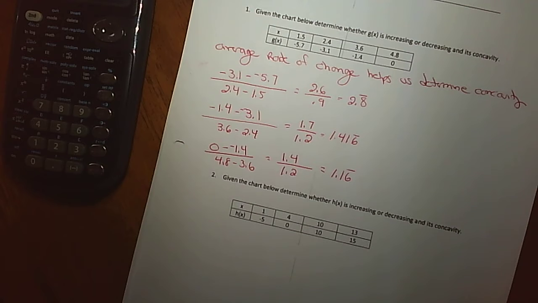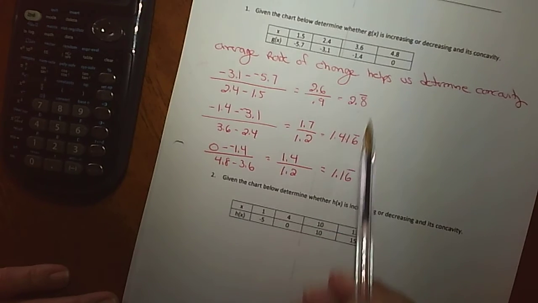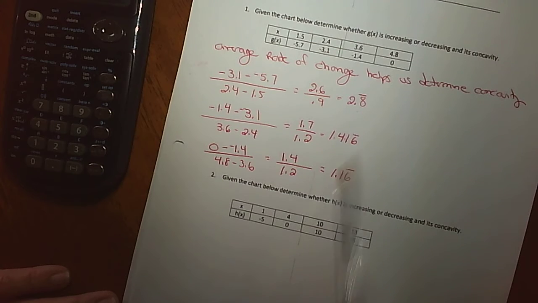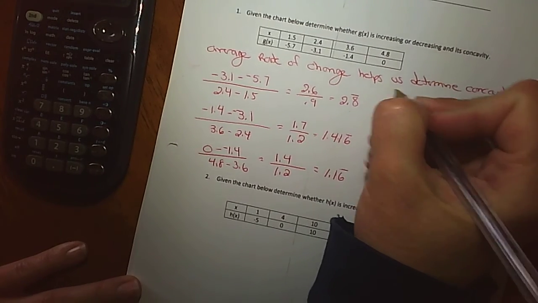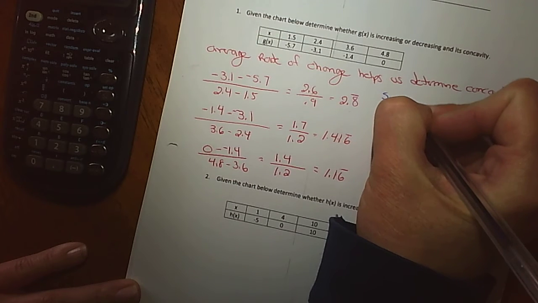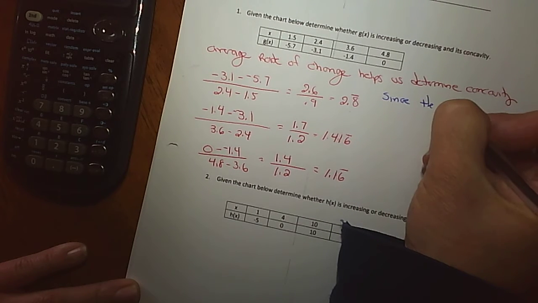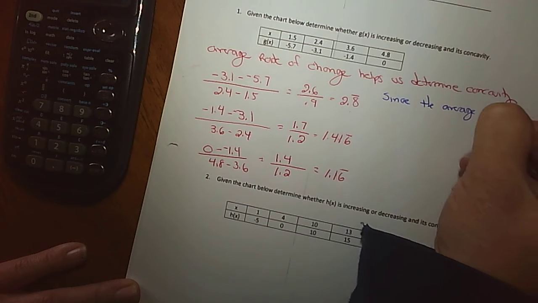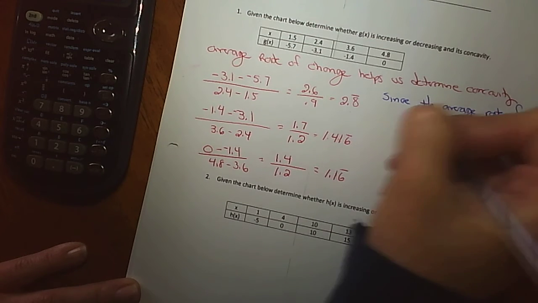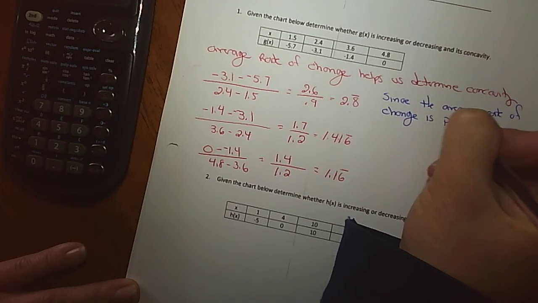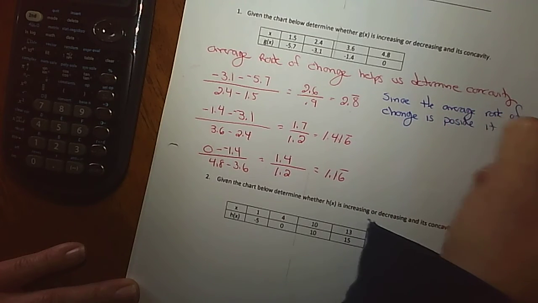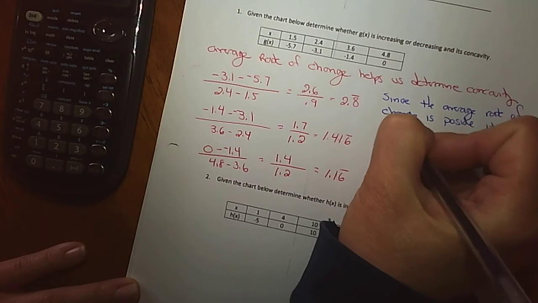Now, a couple of things are figured out from this. First of all, look at your 3 average rates of change. They are positive, and that means it's an increasing function. So you write a sentence: since the average rate of change is positive, it is increasing.